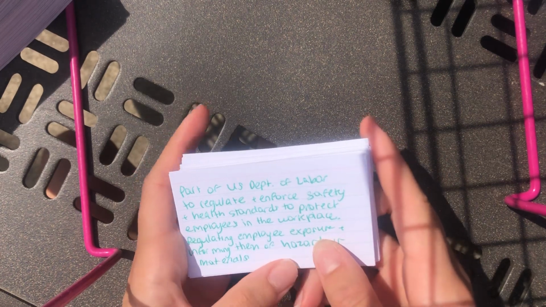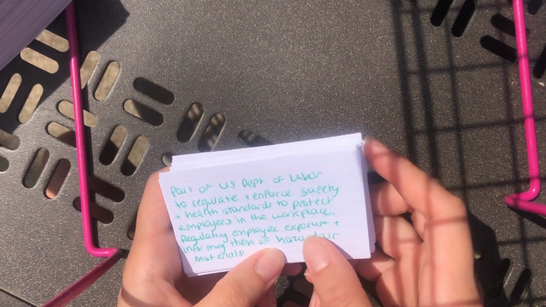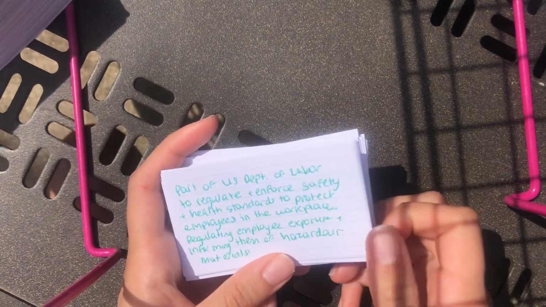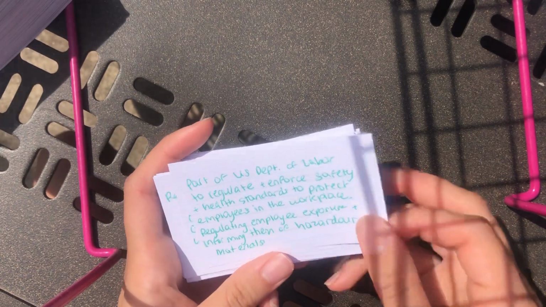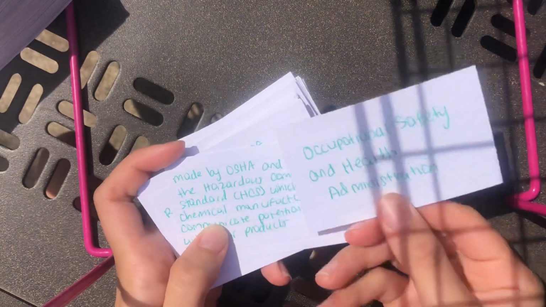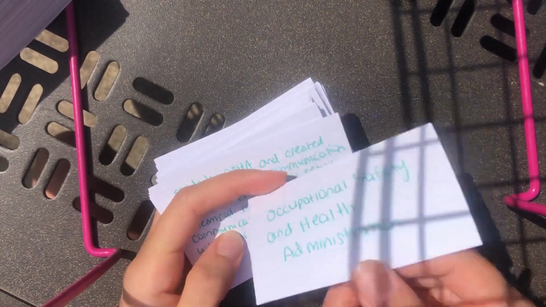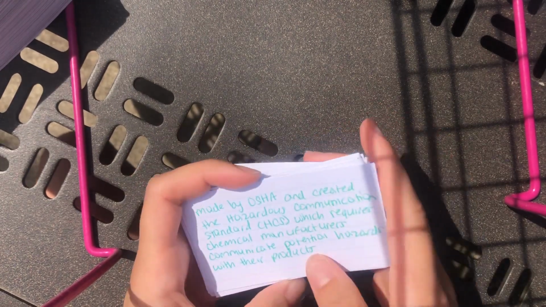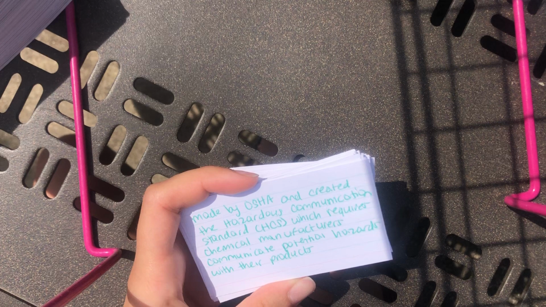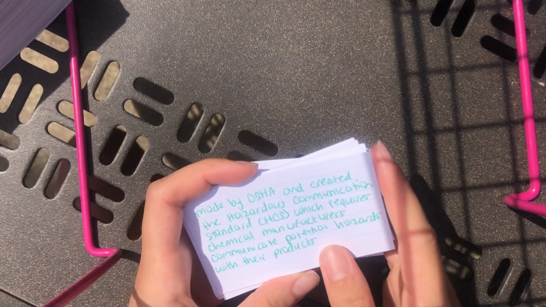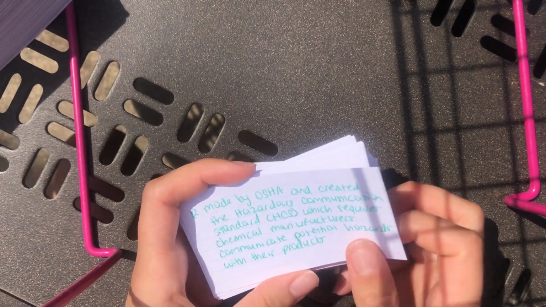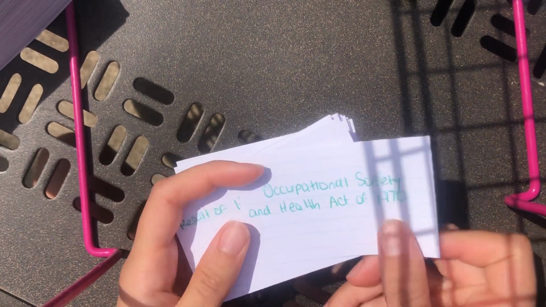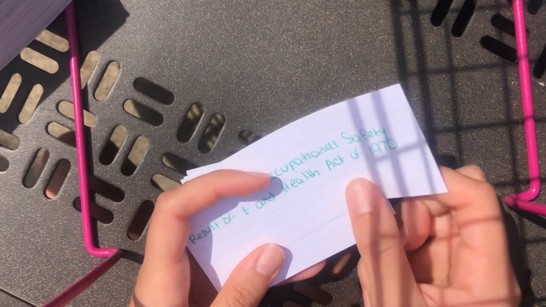The part of the U.S. Department of Labor to regulate and enforce safety and health standards to protect employees in the workplace, regulating employee exposure, informing them of hazardous materials. That's Occupational Safety and Health Administration, aka OSHA. This was made by OSHA and created the Hazard Communication Standard, HCS, which requires chemical manufacturers to communicate potential hazards with their products. And that's the Occupational Safety and Health Act of 1970.